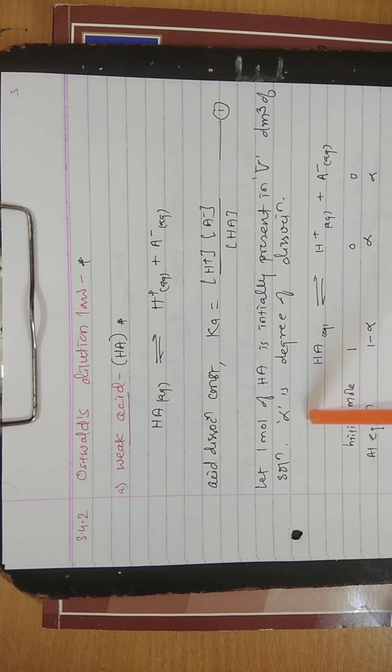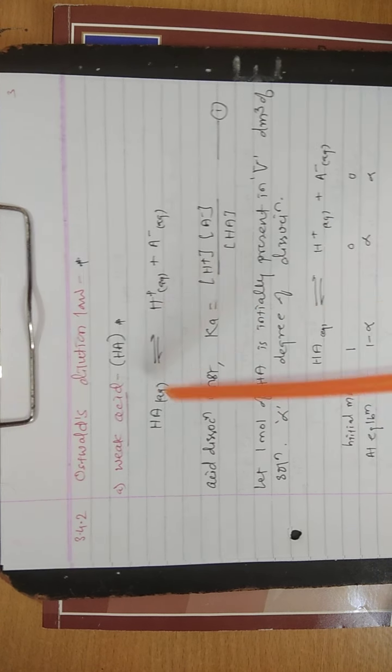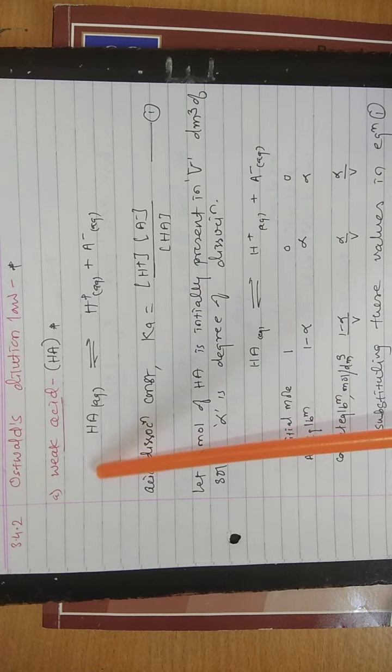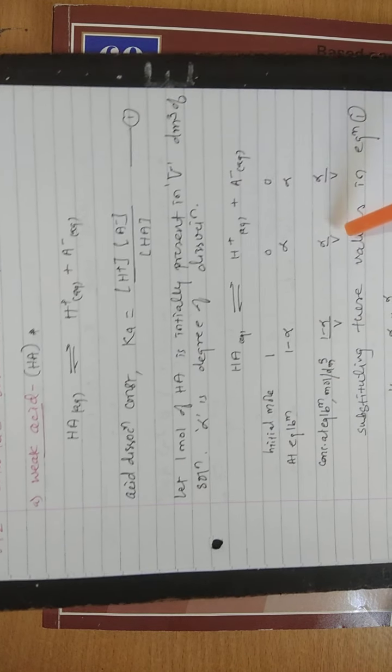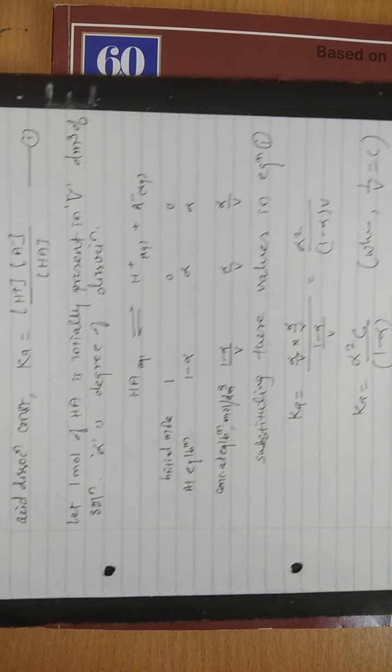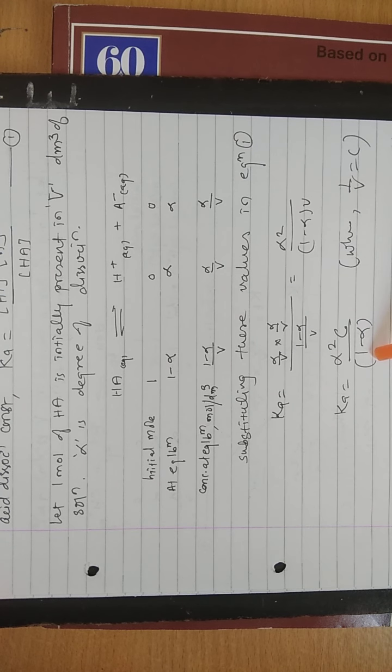Now let us see how Ostwald's dilution law is applicable for weak bases. Actually, Ostwald's dilution law provides the relation between alpha, that is the degree of dissociation of a weak acid or weak base, and the concentration as well as volume.